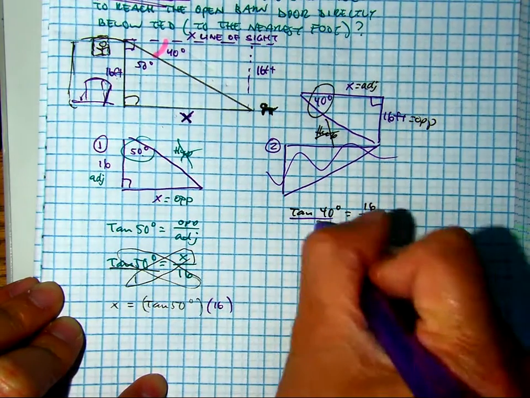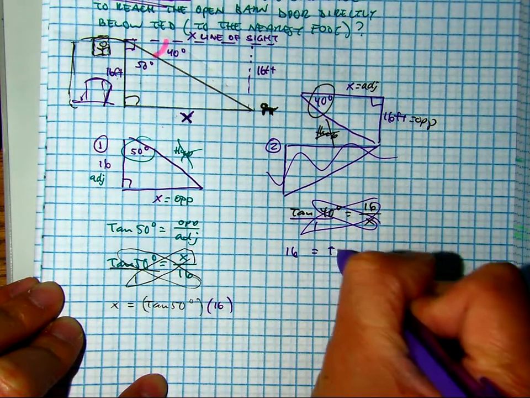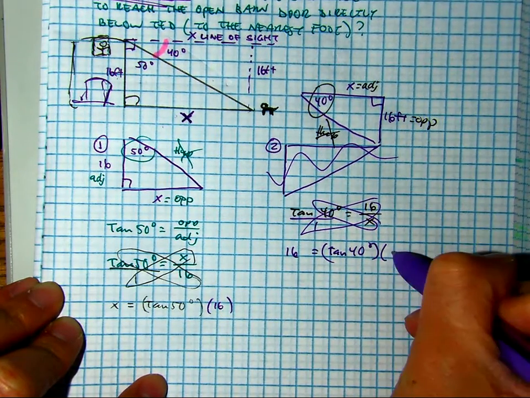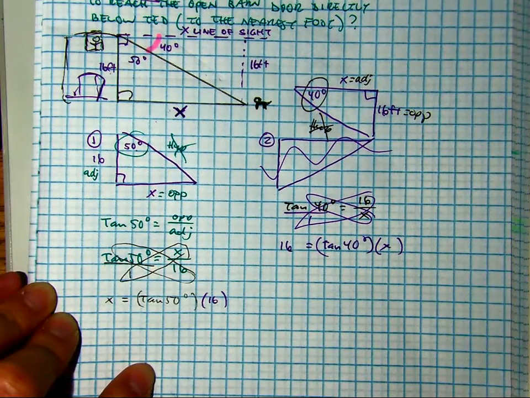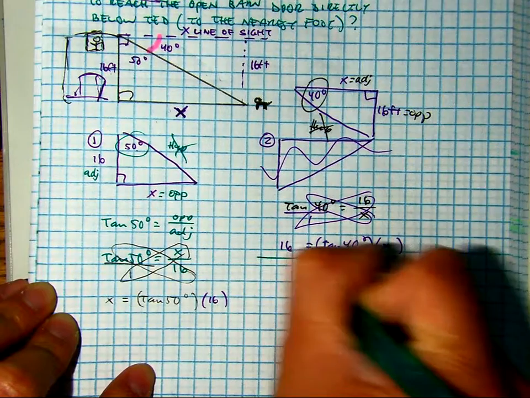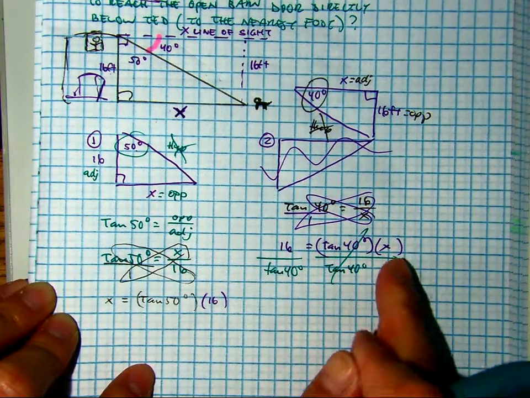I'm going to cross multiply. I get 16 equals tan 40 degrees times x. I want to solve for x, so I'm going to divide both sides by tangent of 40. My calculator-ready equation is x equals 16 over tan 40.